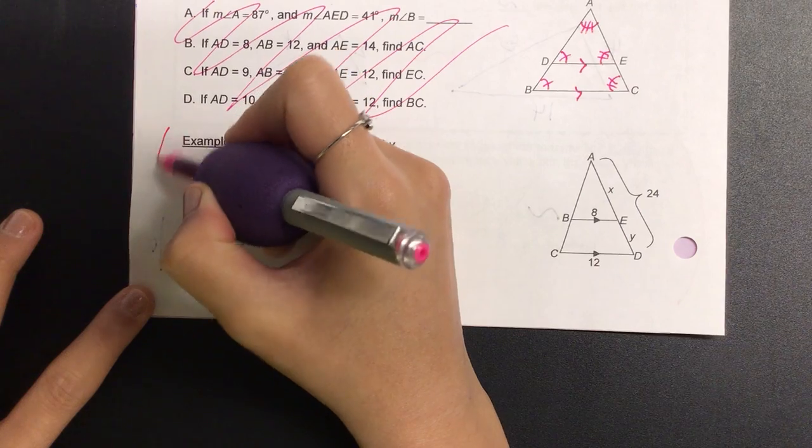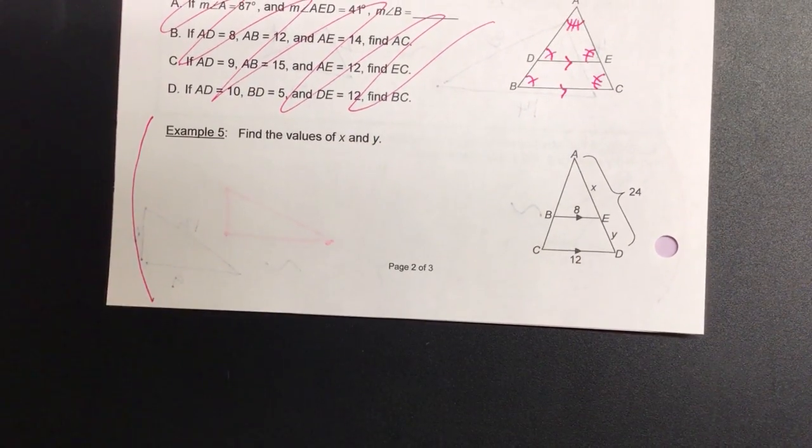Let's try this with the partner, and I'm going to chime in. Go. I would separate it first.